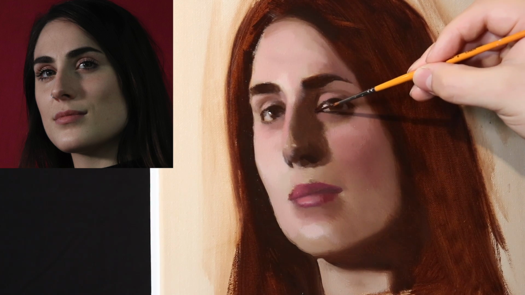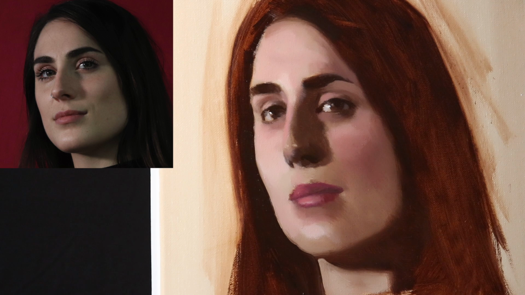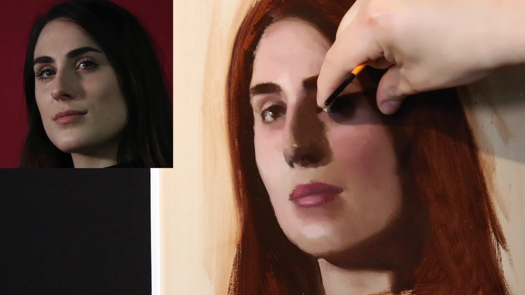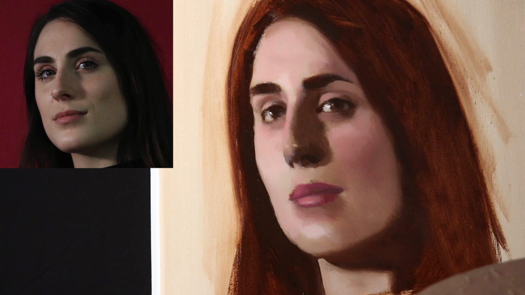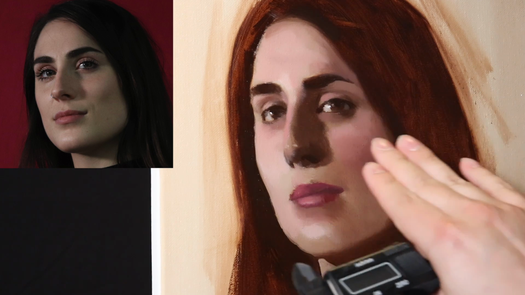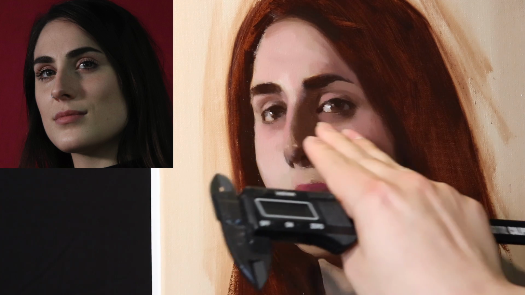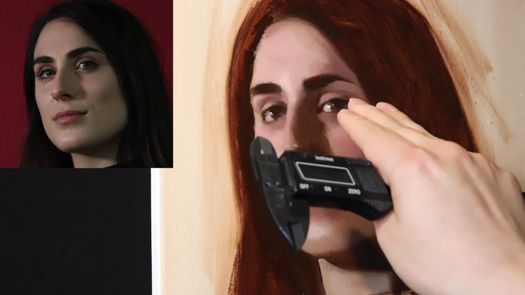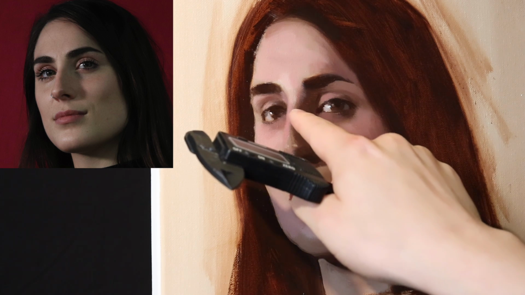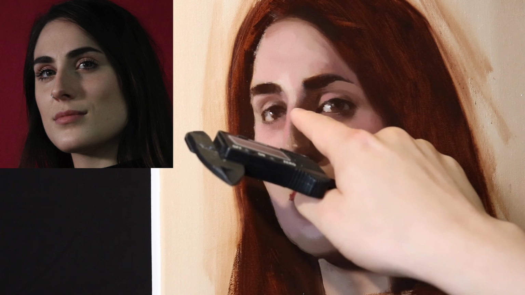Something feels a little off with this eye. It might be too wide. And if it feels too wide, I'm going to use a little tool to check it first. Now let's remember that the model is in a 3/4 position. So that means that we're going to be seeing a little bit more of this side than this side. So it's natural that this eye would be a little bit wider. Plus, we don't see the tear duct at all here.